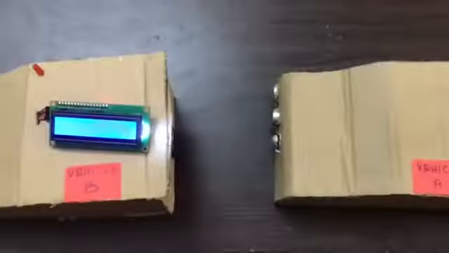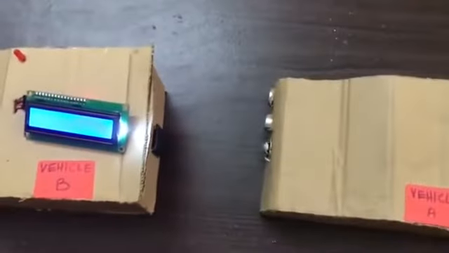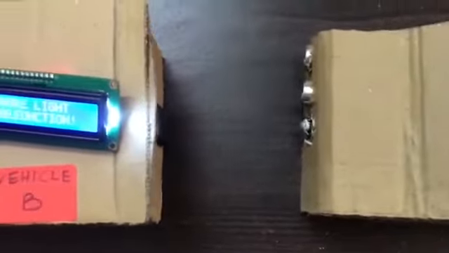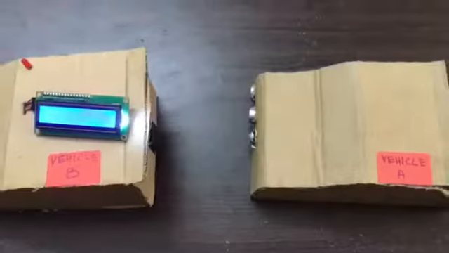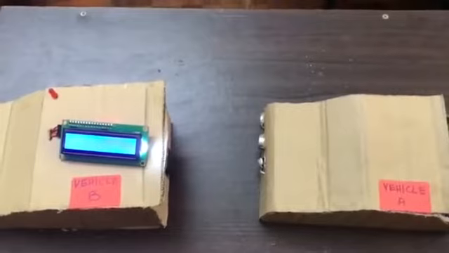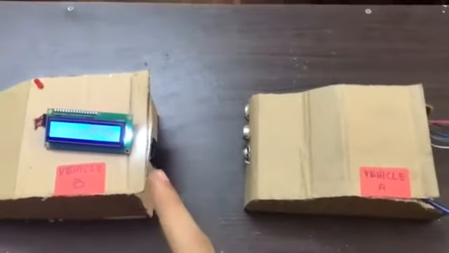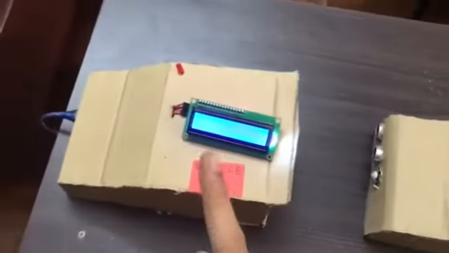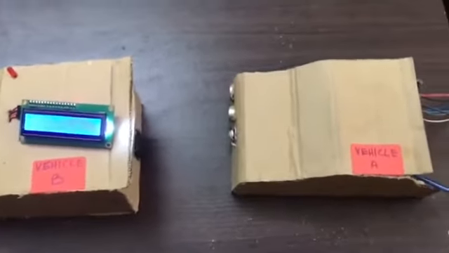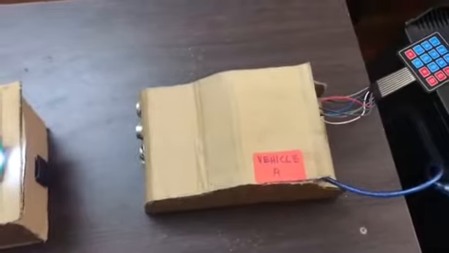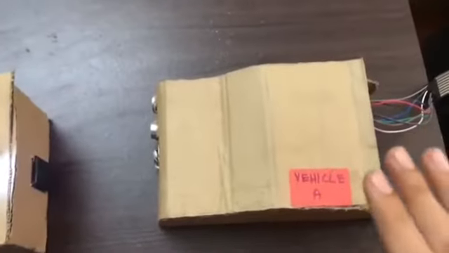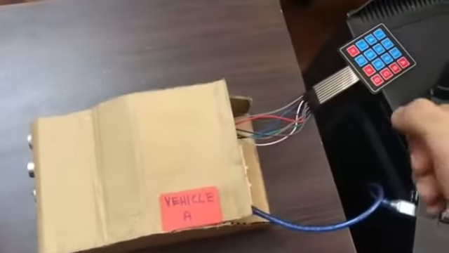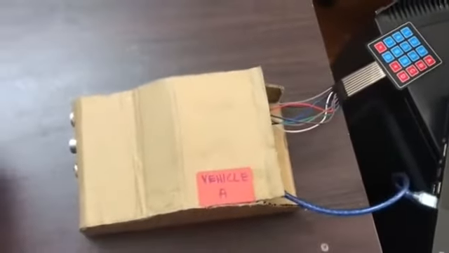A keypad button is pressed and the light is flickering and the message is delivered. So basically this is the overview of how the data transmission works between vehicle A and vehicle B. Every message will only be triggered using a key button. The driver doesn't have to key in the characters one by one. It's only triggered using the keypad button.